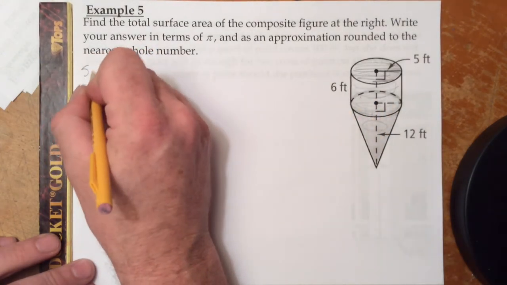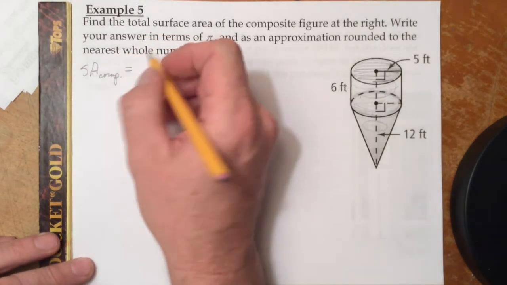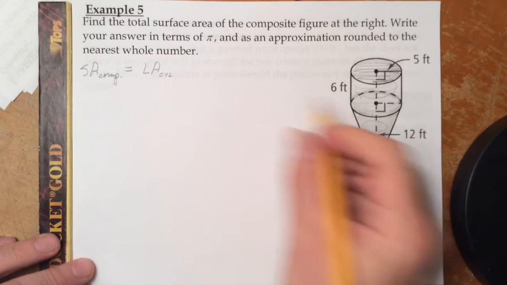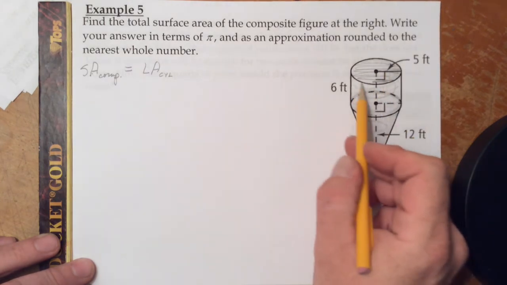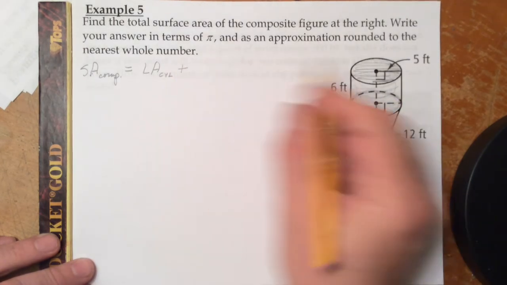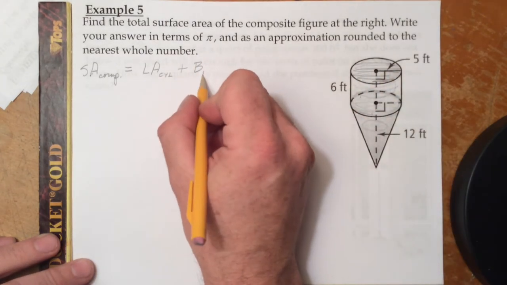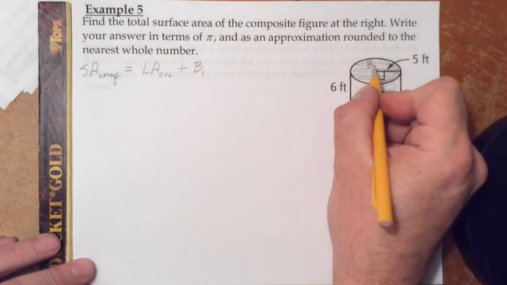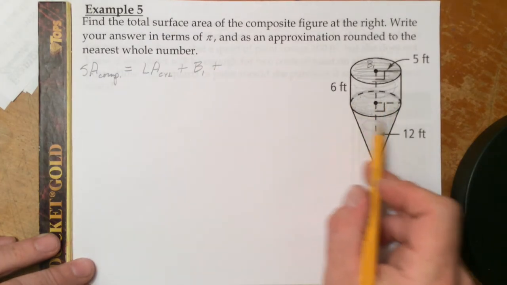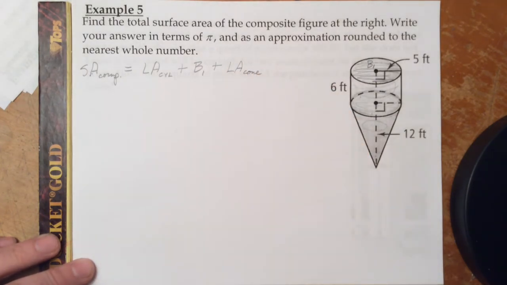So, the surface area of the composite, then, what we can do, there's a couple of ways you can do this. One way we can do this is take the lateral surface area of the cylinder. So that would be everything but this base here. And it wouldn't include this either. Add this base right here, because we need that base, and I'll just write B for base. I'll call it base 1. Write B1 in here. Then, after we do that, we can add the lateral surface area of the cone. So that's our general formula.